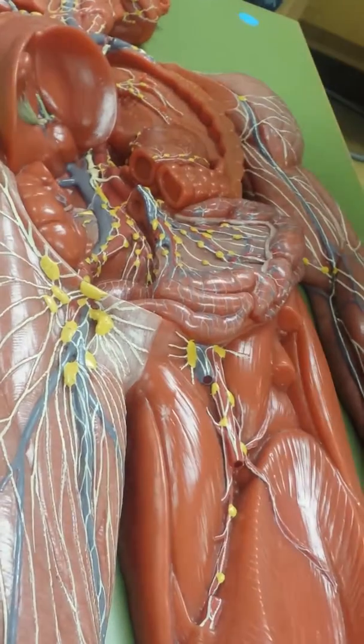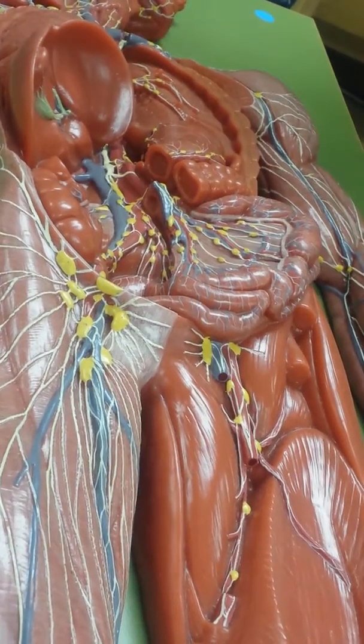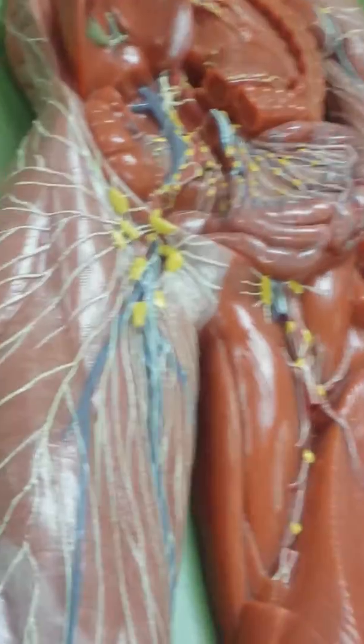So I'll show you one of those slides. You can also take a look at it. And the lymph node, you must see the lymph node slides. And onto the respiratory system.